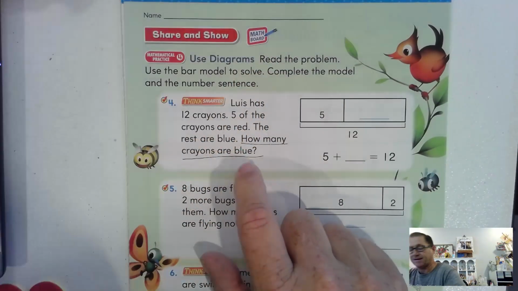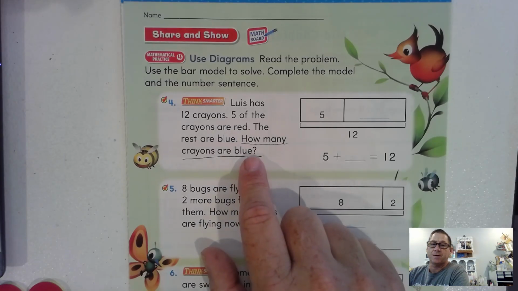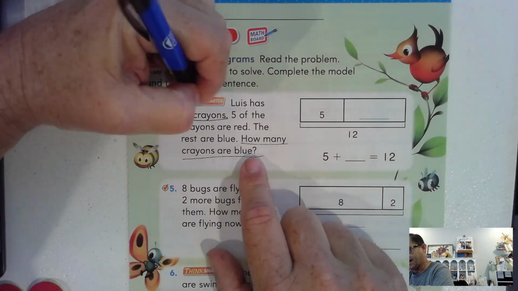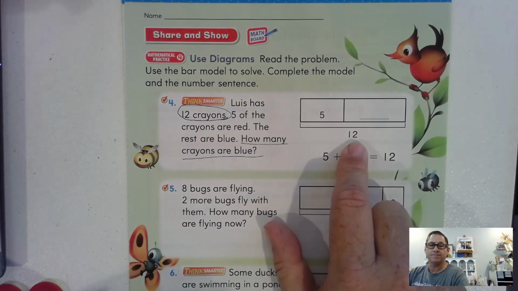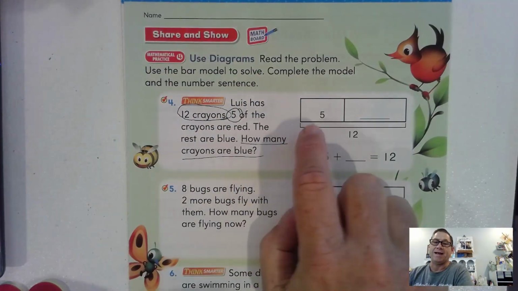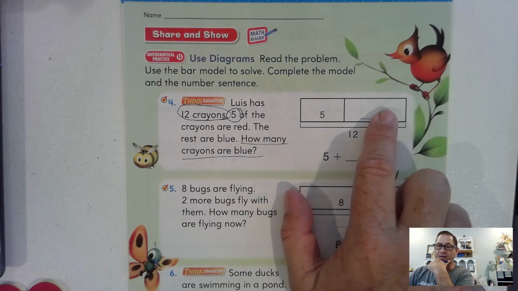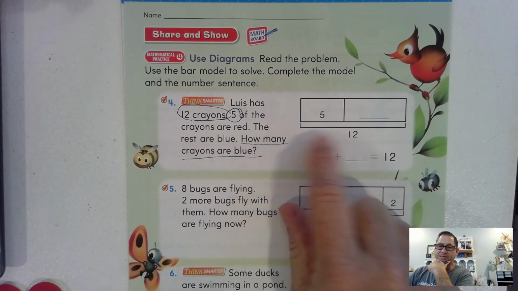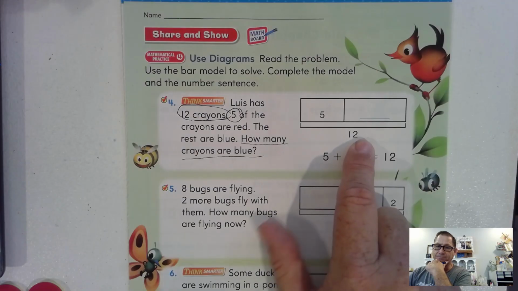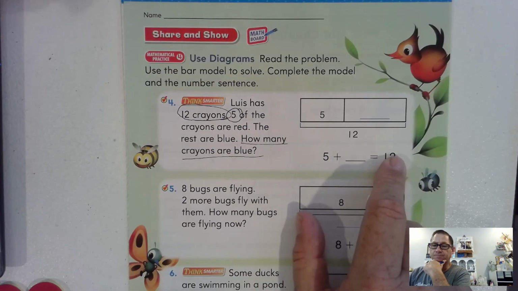What do I need to find? I need to find out how many of the crayons were blue. What do I need to know? I need to know that he has 12 total. And I need to know that 5 of them are red. So we can put our two parts, right? 5 plus the blue gives us 12 total crayons. All right, so 5 plus what is 12?